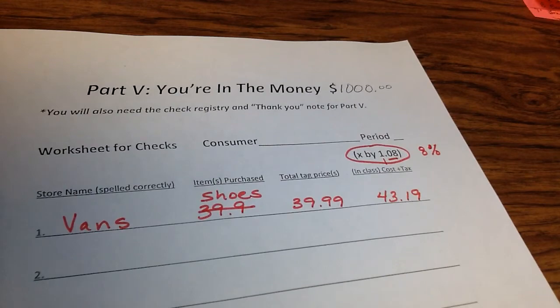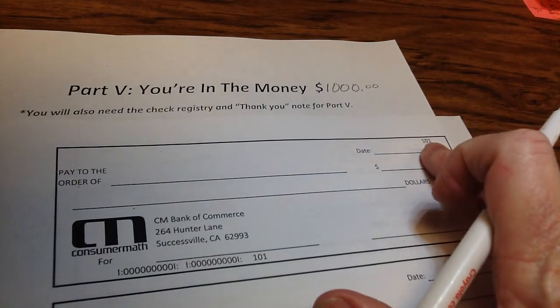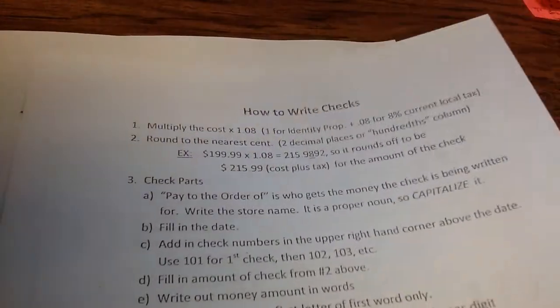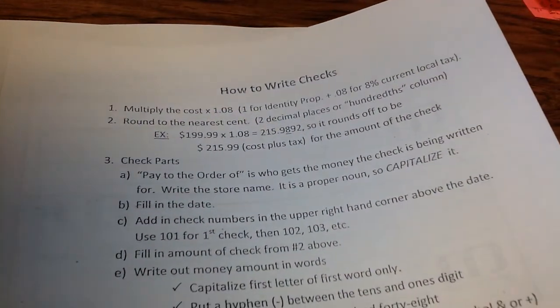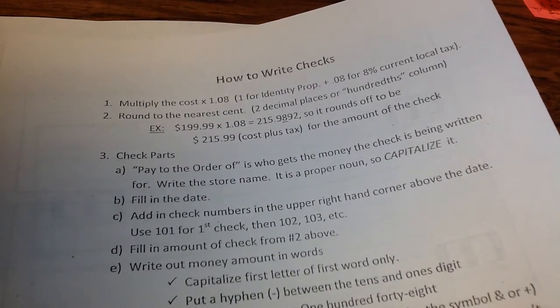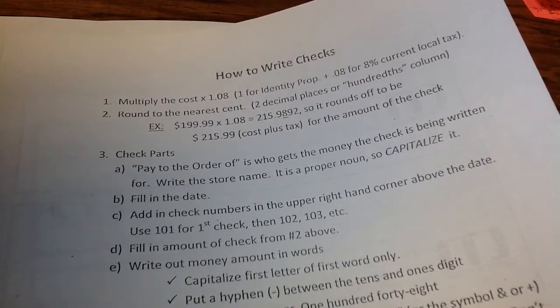Now, you've been given checks, and the checks are numbered. So the first check that you write, you're going to write it on number 101. You've been given also a step-by-step how to write checks. So we just did step 1 where you multiply by 1.08. Then we rounded off. We showed how to do number 2.